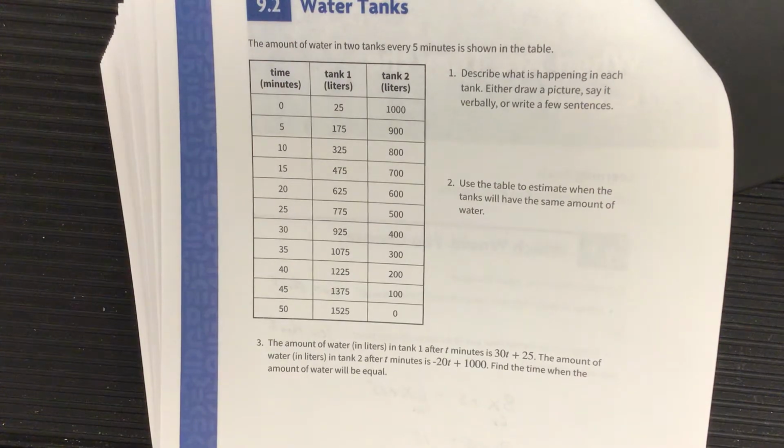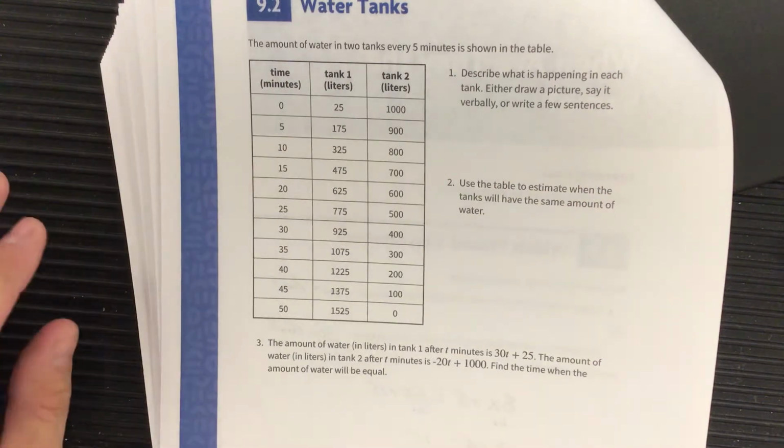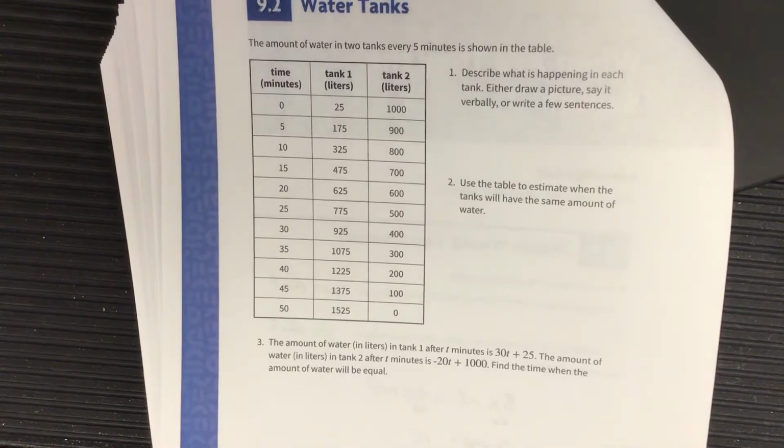Josh: Tank 1 is going up 150 liters every 5 minutes. And tank 2 is going down 100 liters every 5 minutes. So tank 1 is increasing, so water must be flowing into that. You could figure out the rate per minute as well. Tank 2 is declining at 100 liters in 5 minutes. You chose the verbal method, which is just fine for number 1. Question 2: Use the table to estimate when the tanks will have the same amount of water in them. When do you think the tanks will have the same amount of water?